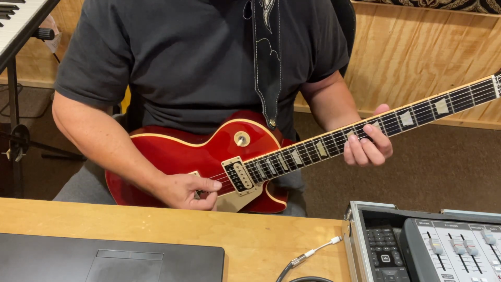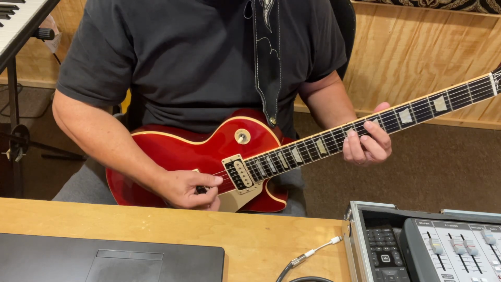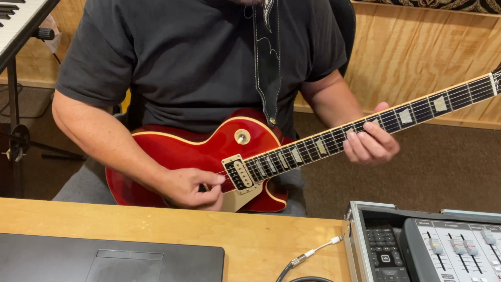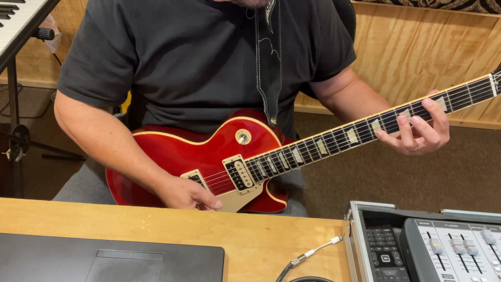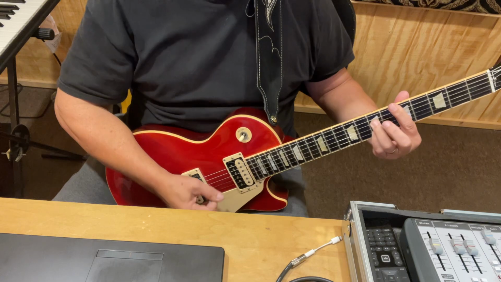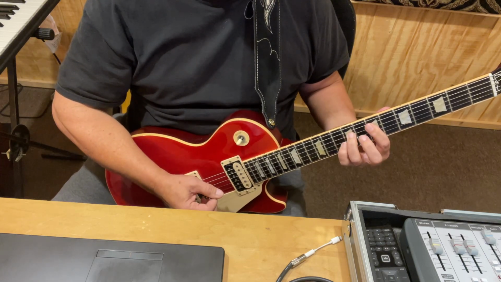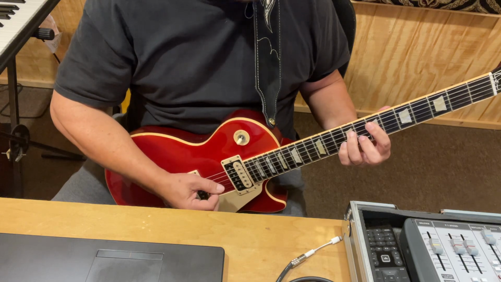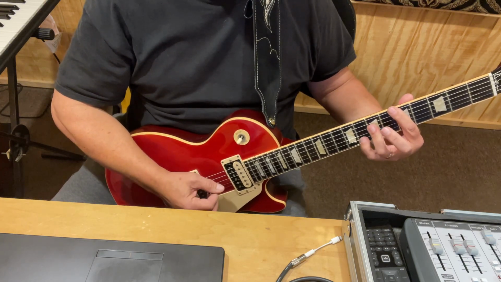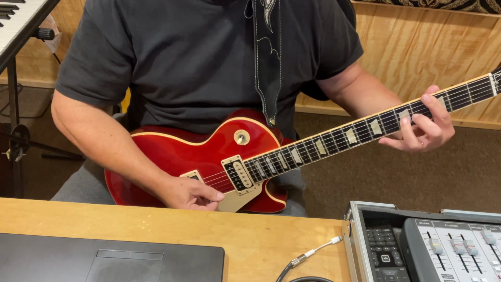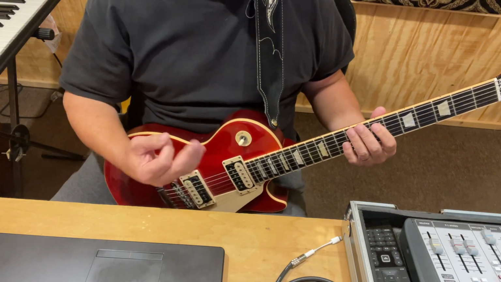So the keyboard part is something like this. Then eventually goes to D, to G.